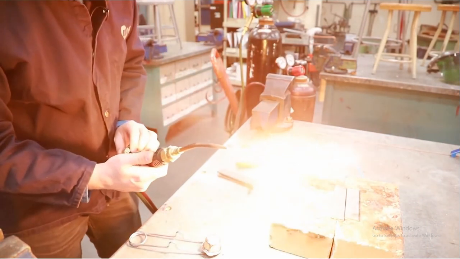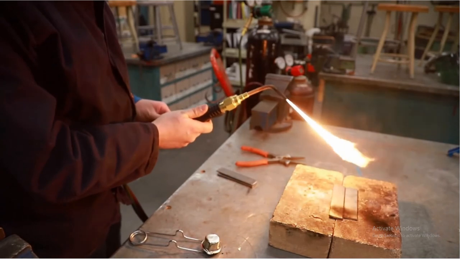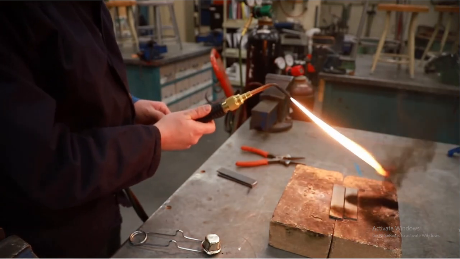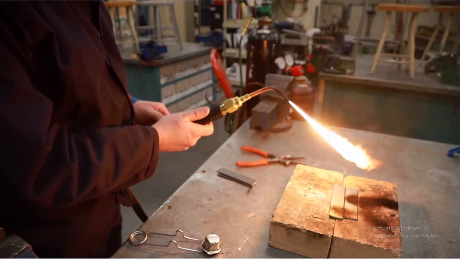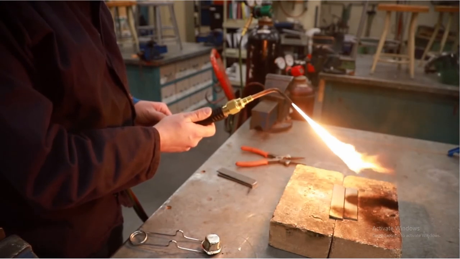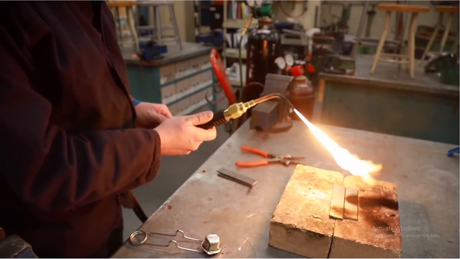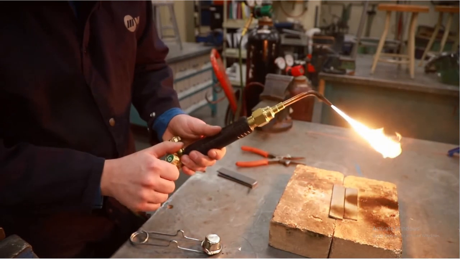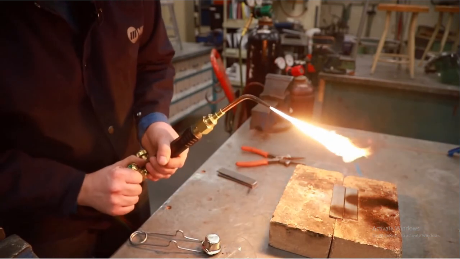If you're doing thinner material, you don't need as hot of a flame. In this case, we're doing 1/8 inch flat bar, so I'm going to open that up so I get a nice roar. I don't have a special number for this. Beautiful. Next, we're going to open up our oxygen and add some oxygen to this mix. Watch carefully what happens to the flame.